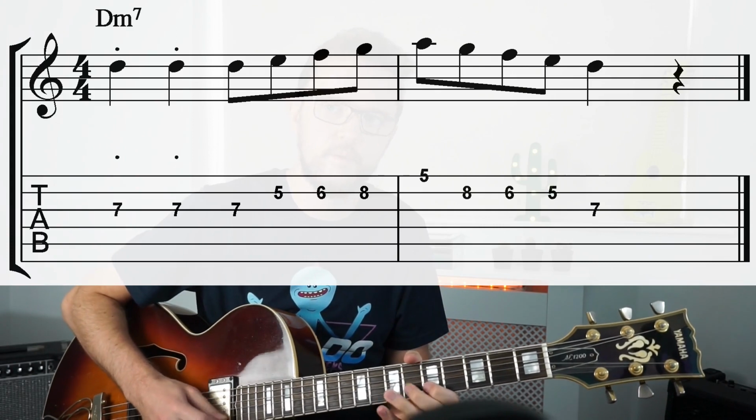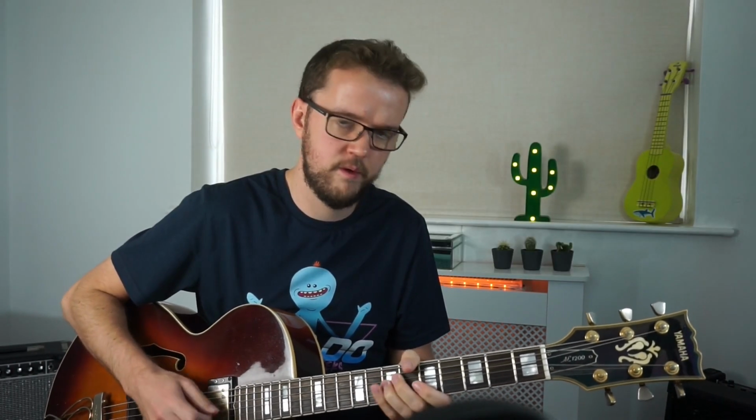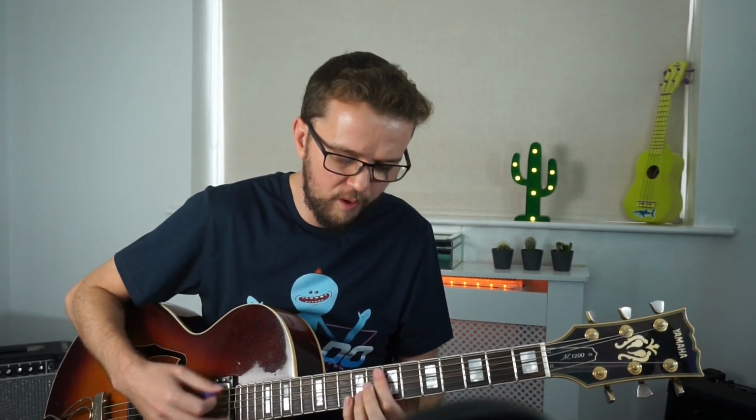Here's a Dorian line that uses that same scale position. And of course with that I'm using some quartal 4th voicings because I'm talking about the Dorian scale and Dorian applications, so it seems like a good reason to use those.